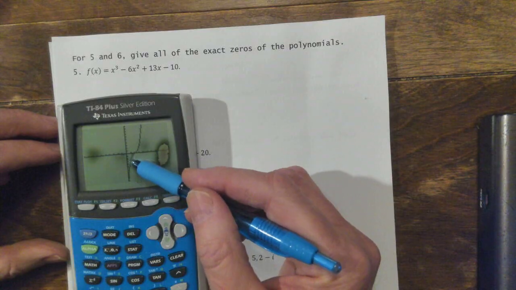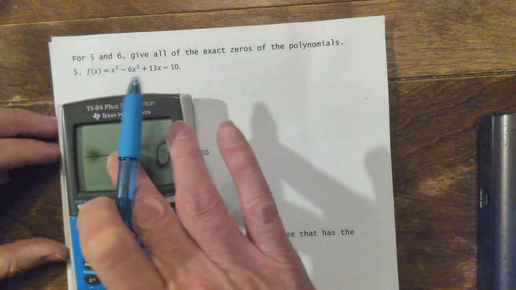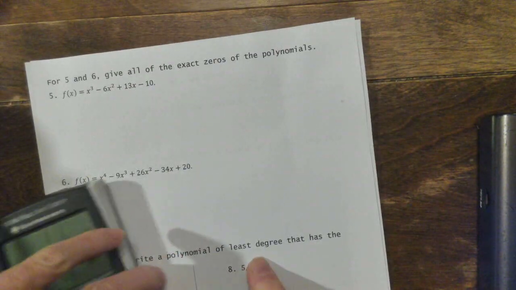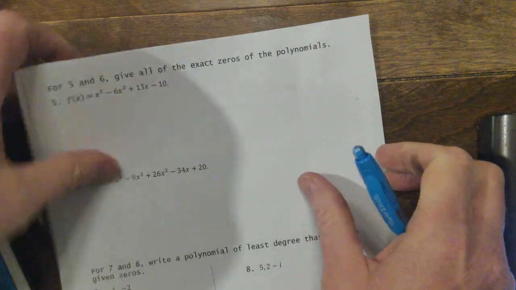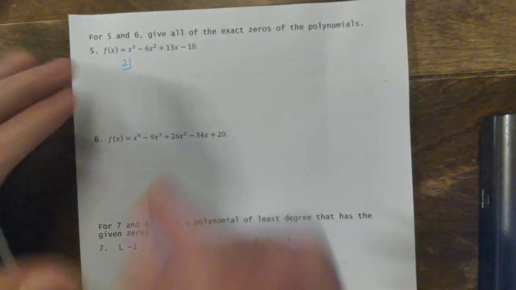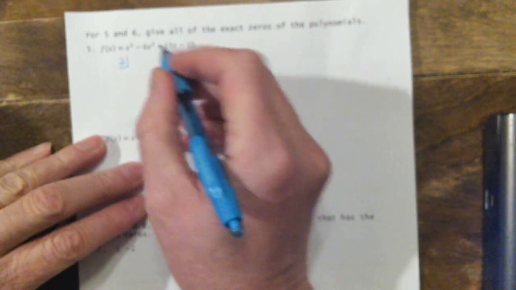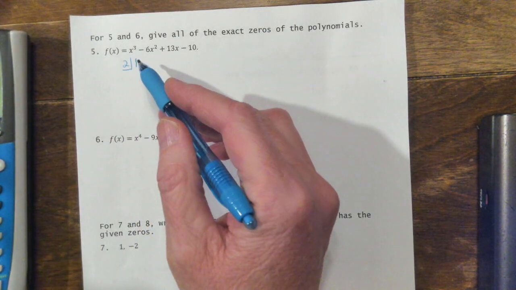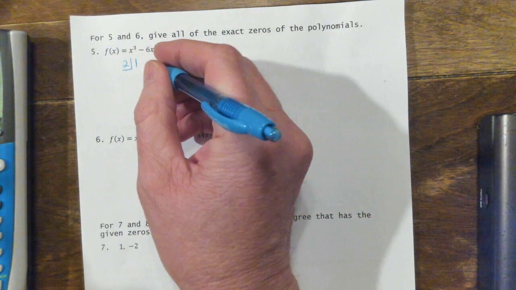Okay. Looks to me like we are hitting 2. I'm going to see if we're hitting 2 or not. I could use that zero function on the calculator, but I'm going to just see if I get 0 by doing this. Now, notice that's positive 2. I'm putting positive 2 in this. I'm not changing the sign right there.